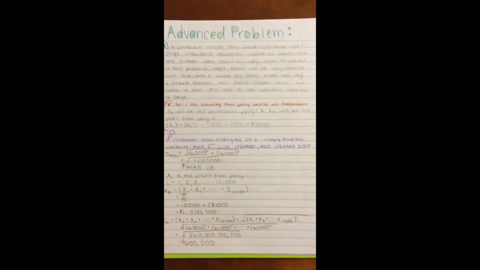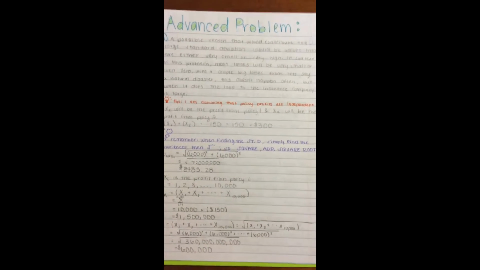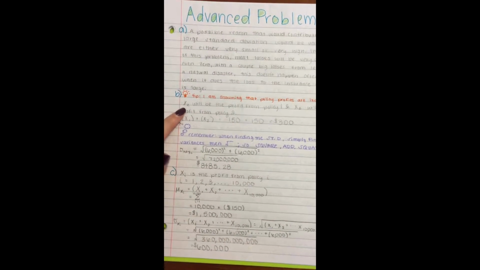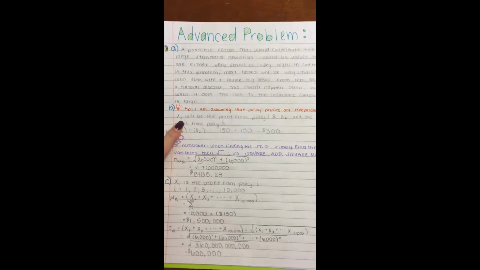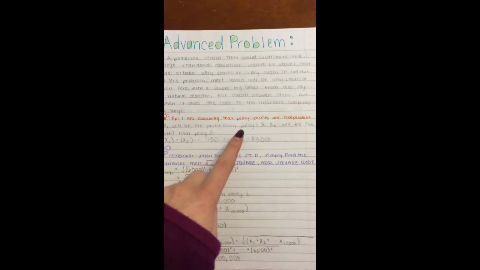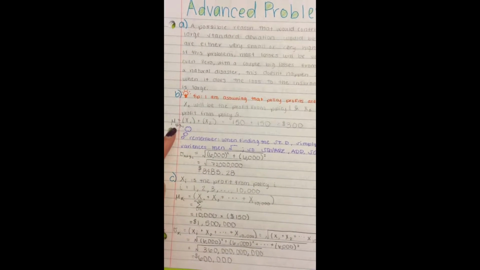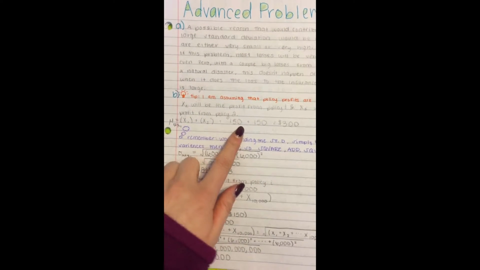So for B, it asks us if it writes only 2 of the policies, what are the mean and standard deviation? So tip for this, I'm assuming that the policy profits are independent, meaning that they don't affect one another. So I'm going to let X1 be the profit from policy 1, and then X2 the profit from policy 2. So for the mean, you just add them together. So 150 plus 150 is 300.